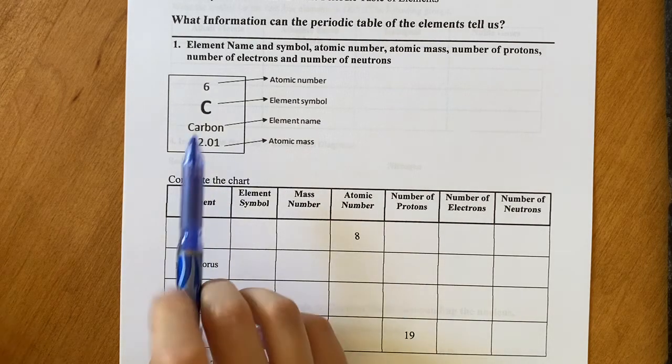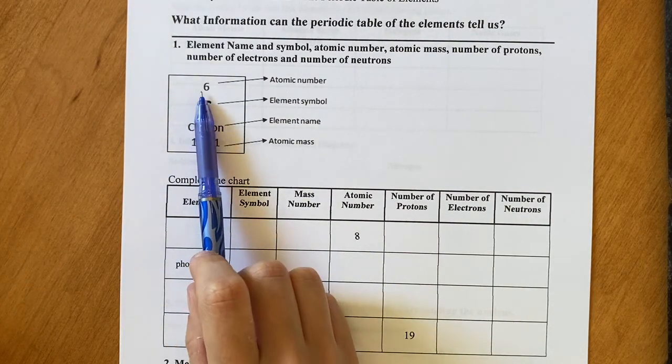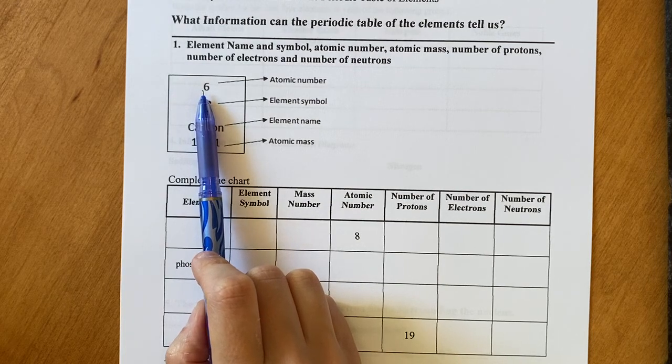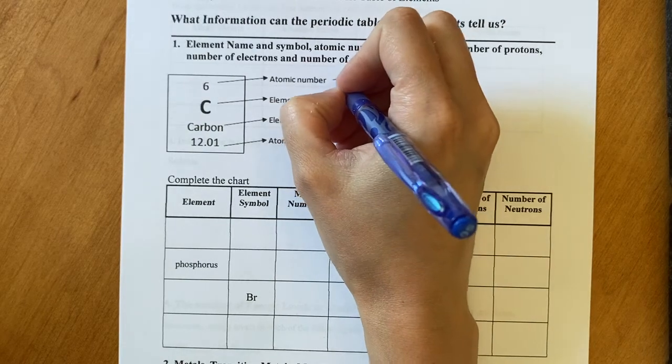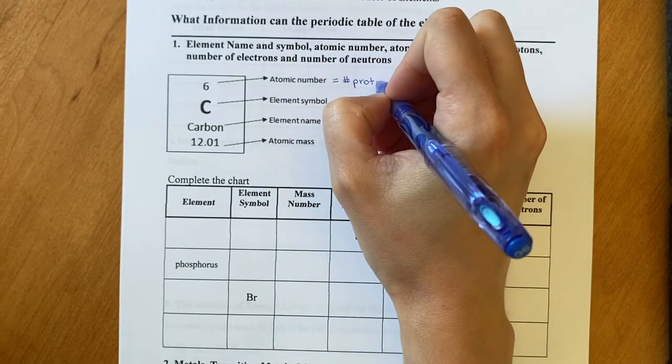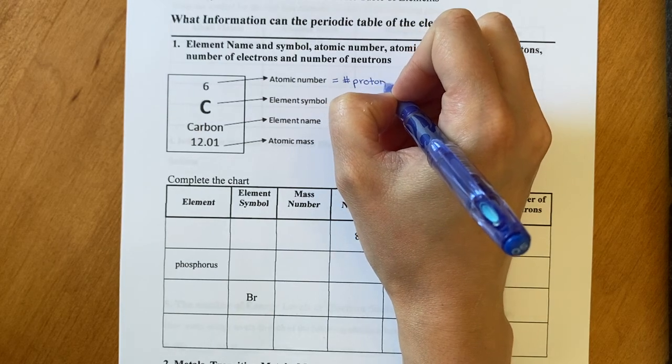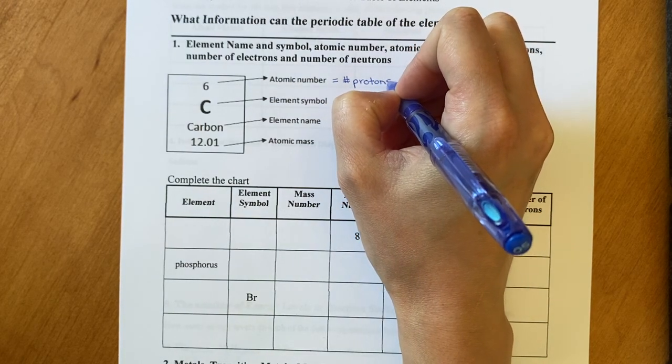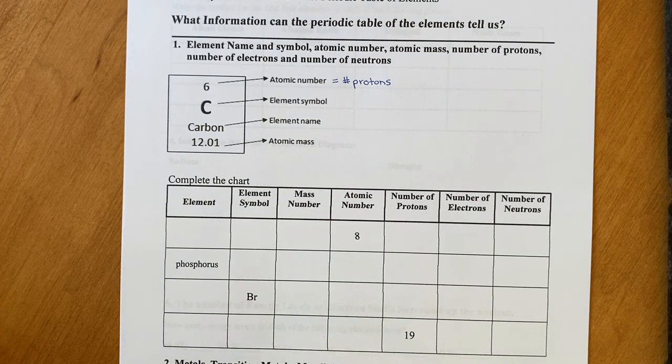So first of all, on your periodic table, you'll see that there's a number on the top. That is your atomic number, and it indicates the number of protons in the element. So protons have a positive charge. They are in the nucleus. One proton is one positive charge.